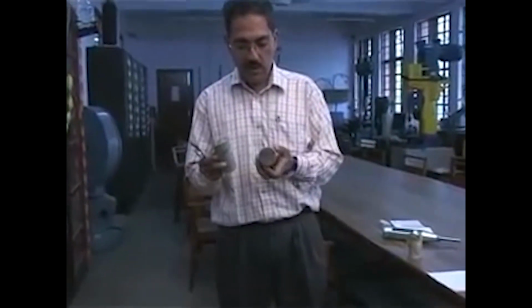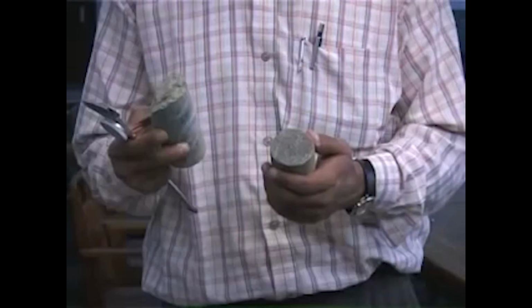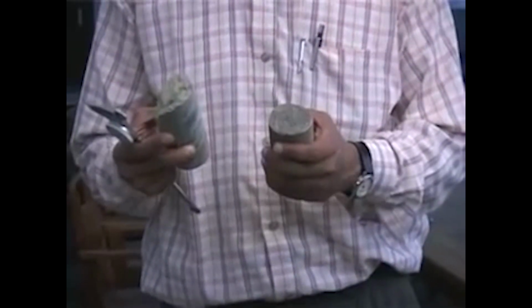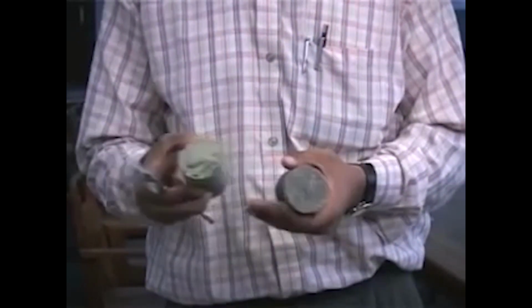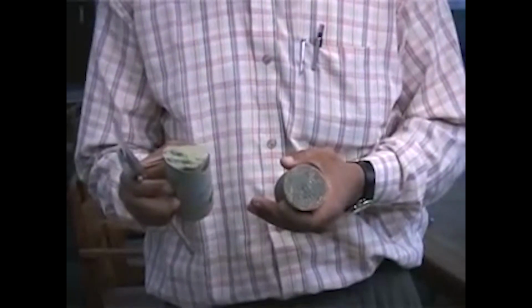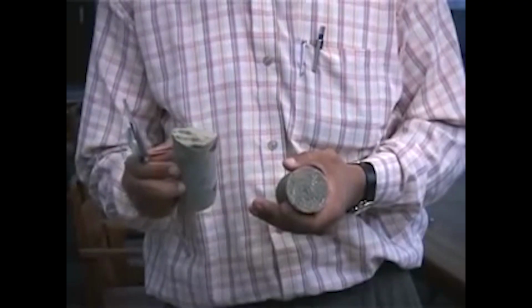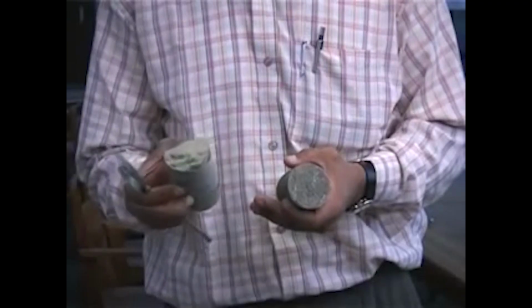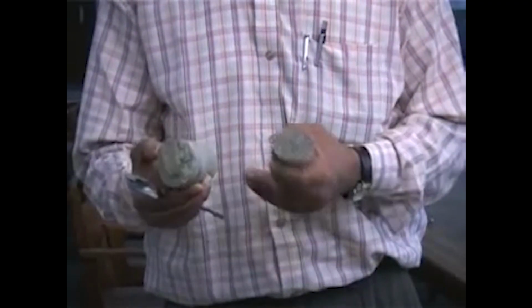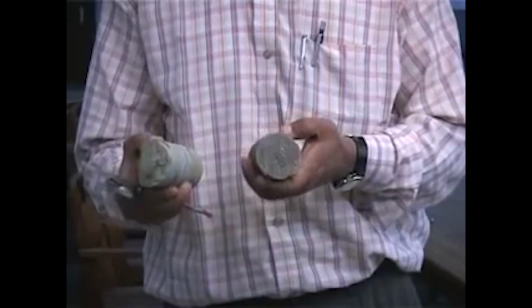If you look at this sample carefully, from the knowledge that you have on rock samples, you will see that this is a fairly coarse-grained grey colored sandstone, and this one in my right hand is a relatively finer grained sample which has a few quartz grains.